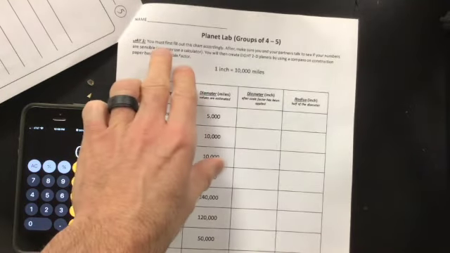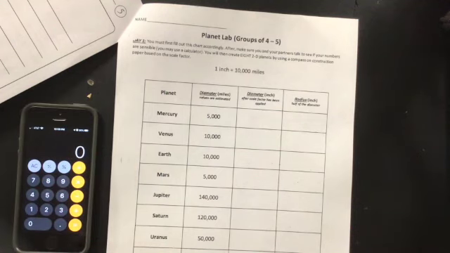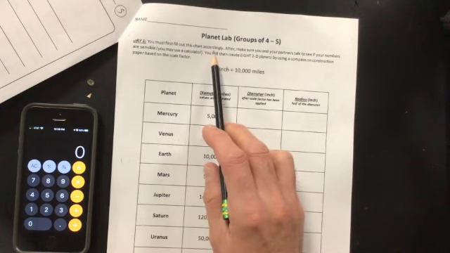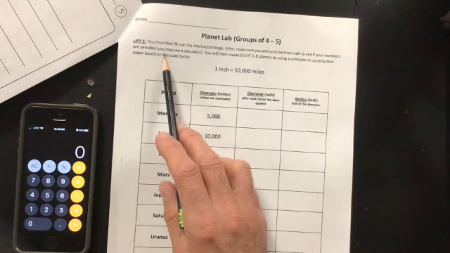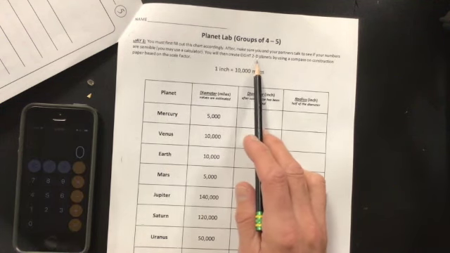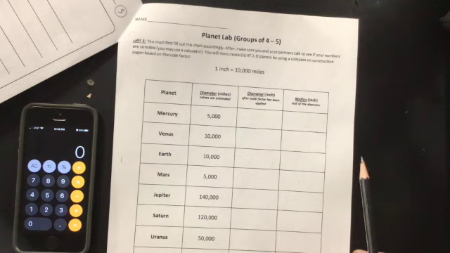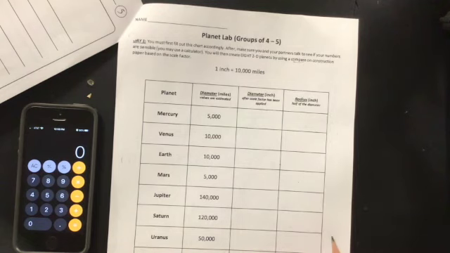So the directions are made to do in 2 days in class, but since you can't, let's do it at home. You must first fill out this chart accordingly. After, make sure you and your partners talk to see if your numbers are sensible. You will then create 8 2D planets, 2D means out of paper, by using a compass on construction paper based on the scale factor. And you can use a compass, but we've actually found that rulers work just as well.